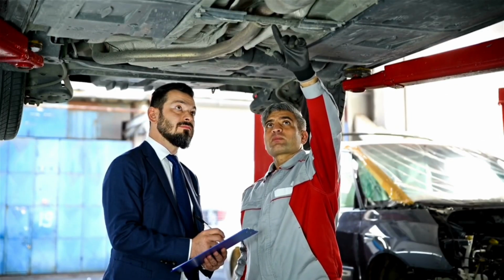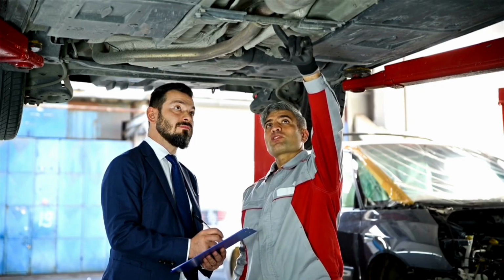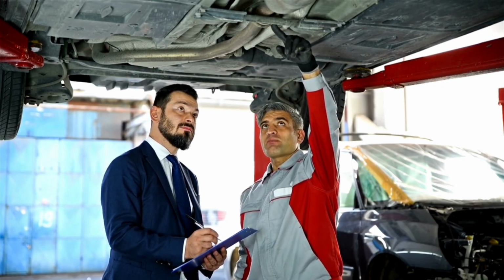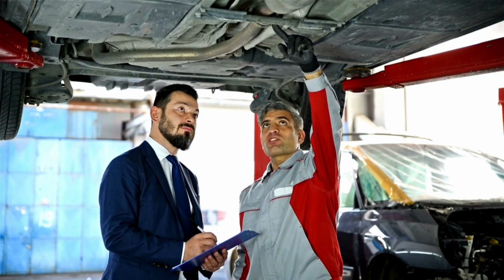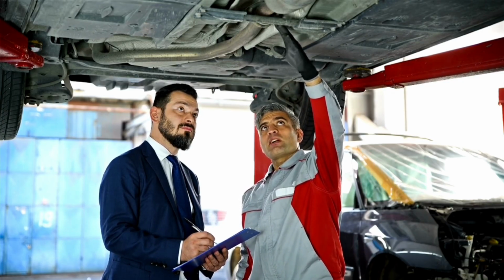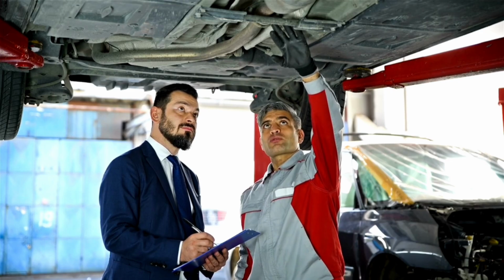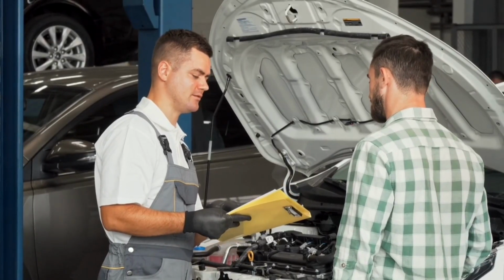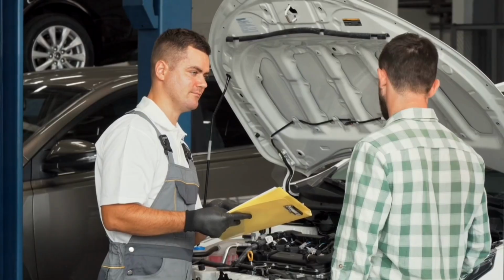Code P0114 typically stems from a minor issue, like a loose connector or bad sensor, but should not be ignored. Ignoring it can lead to poor fuel economy, increased emissions, and even drivability issues. Prompt inspection and repair will keep your engine running efficiently and avoid further damage.